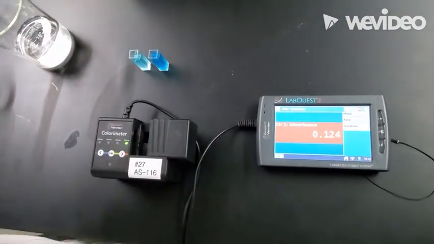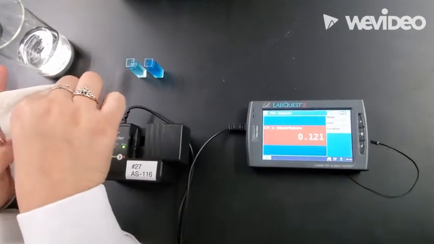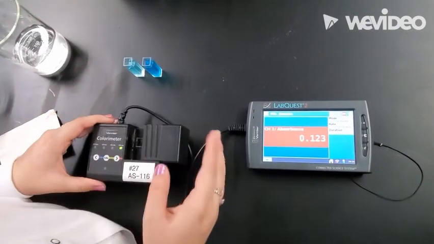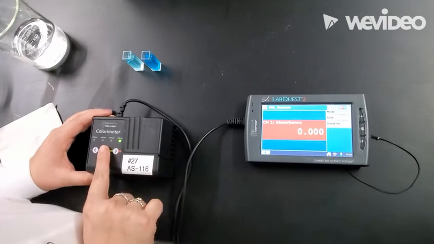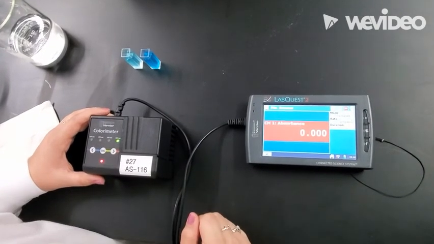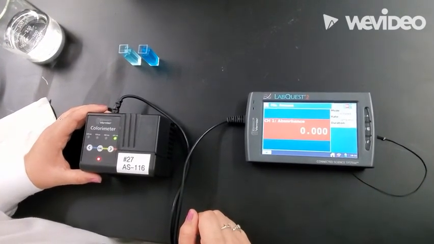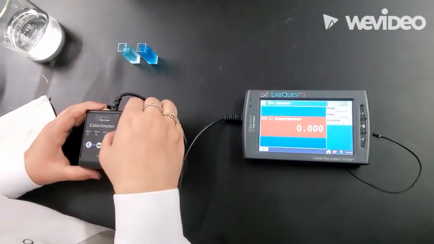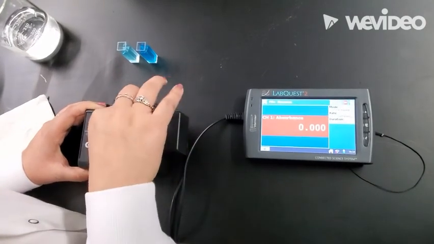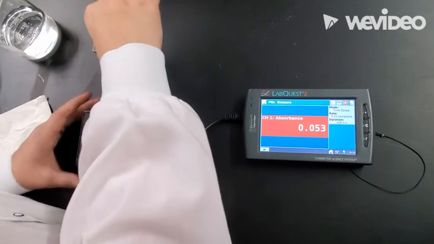Next, I cleaned off the blank, which is deionized water, to ensure fingerprints wouldn't interfere with the measurement, and calibrated the colorimeter in order to set it to 0 before measuring the absorbance of the solution. Since the deionized water is transparent, all light will pass through and the absorbance will be set to 0. This is important so that the absorbance is only a measure of light absorbed by the solute, the blue dye, rather than the solvent, the water.